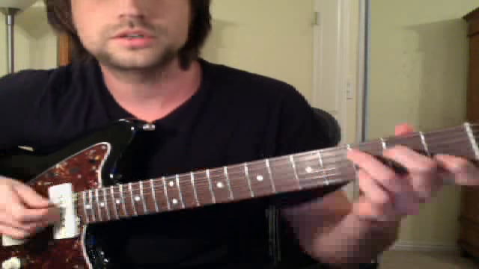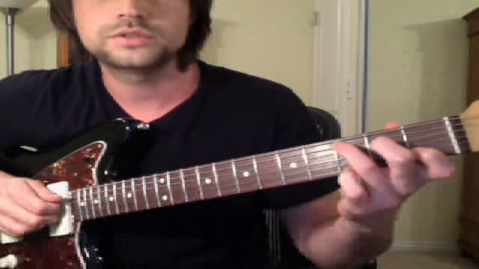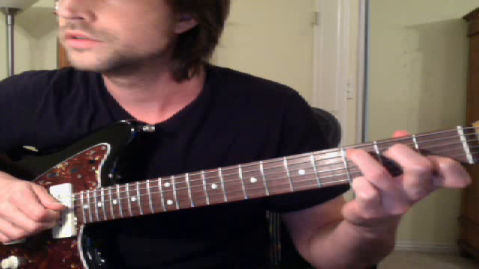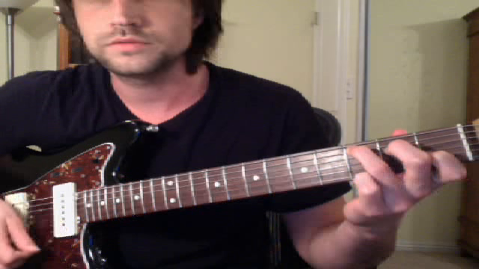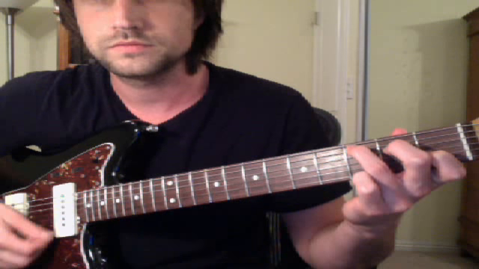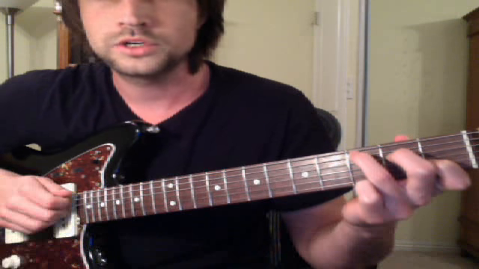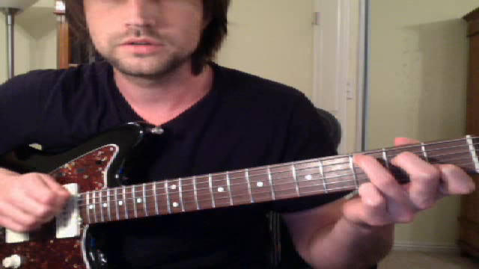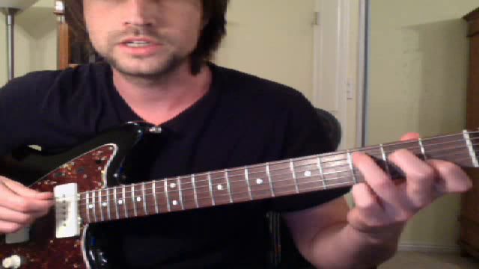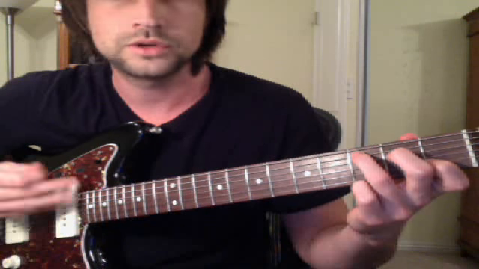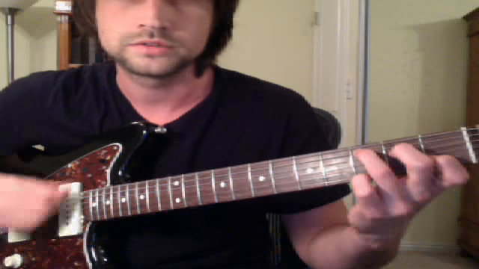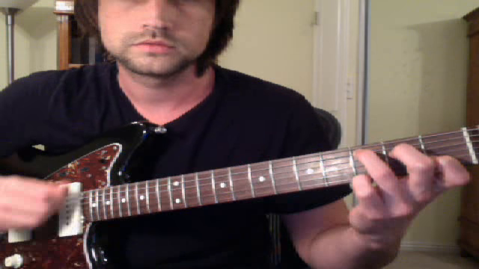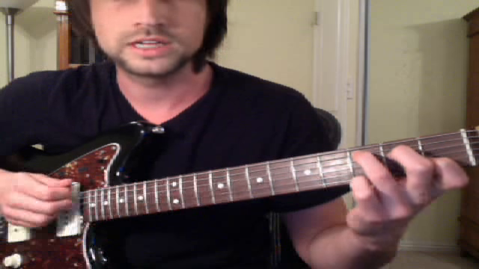So C major is 3, 2, 0, 1, 0, starting on the A string. And one thing you want to make sure is that you mute this string out. A lot of beginners, when I teach them this chord, they don't. It's totally normal when you first start learning guitar to not even realize you're making mistakes. A lot of people don't even realize that sounds pretty bad.